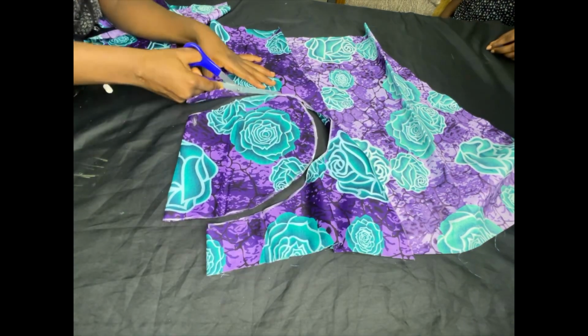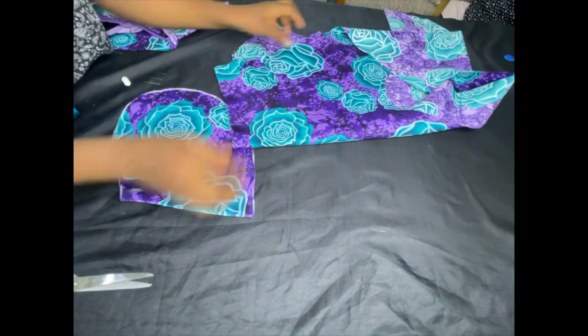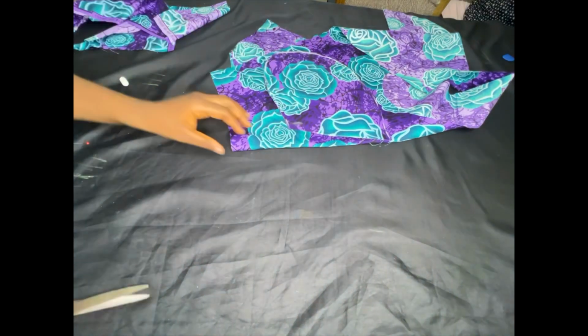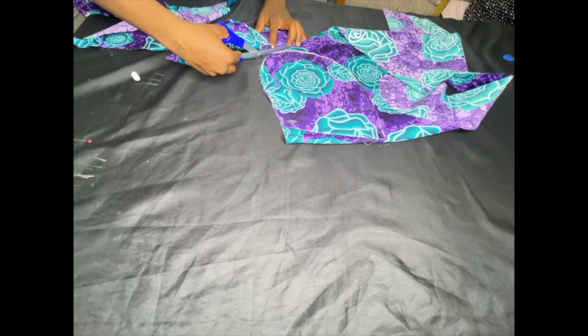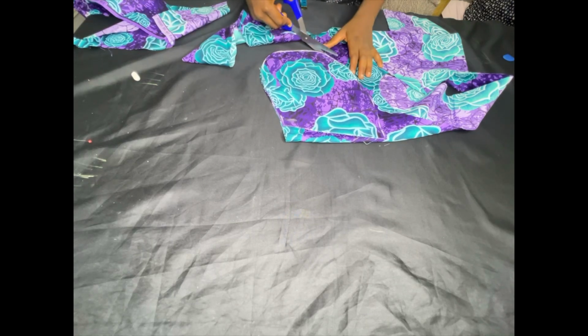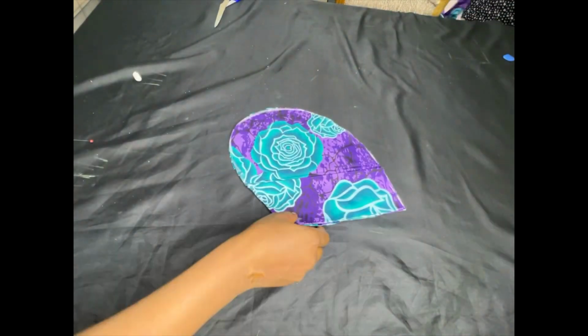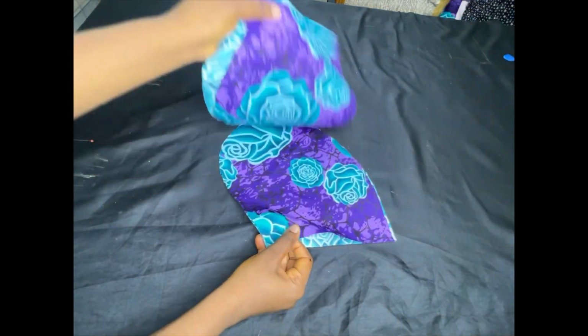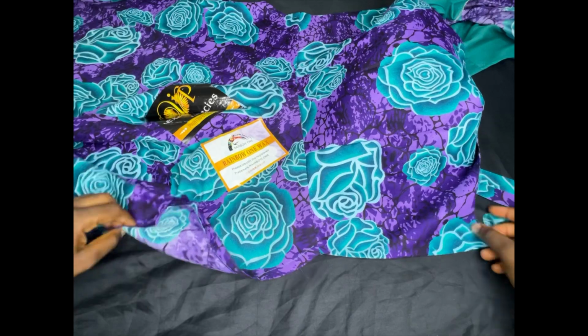Please note that I cut the pocket on fold. So I have 2 pieces of this pocket, and 2 pieces is going to give you 1 pocket. I'm placing this on another fabric that is folded in 2 also to cut out the other side of the pocket. So by the time I'm done, I'll have 4 pieces of this pocket, which is going to give me 2 pockets. So 2 for each side.